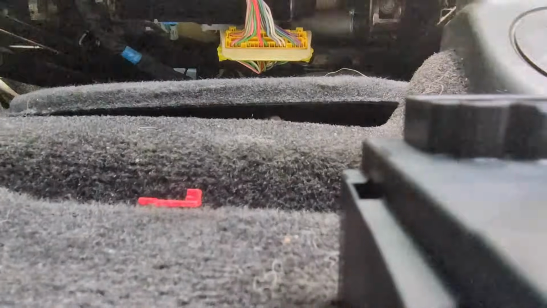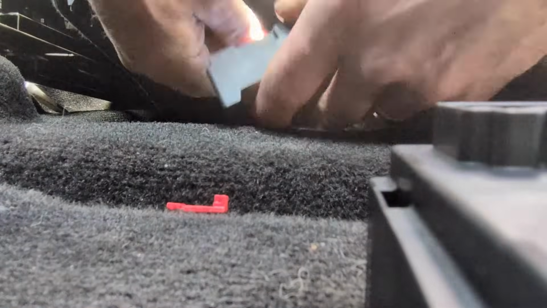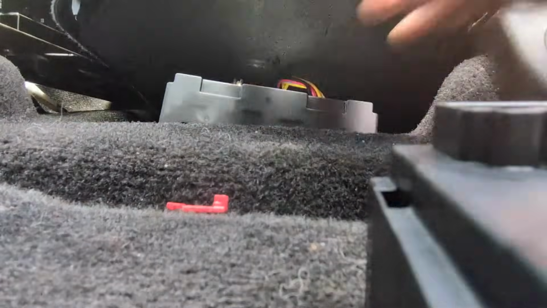So just here are my two connectors under the seat. Okay, so I just reconnected my two connectors. We're going to store that back where it belongs. Yeah, here it is, stored in there. So let's see if that fixes it.